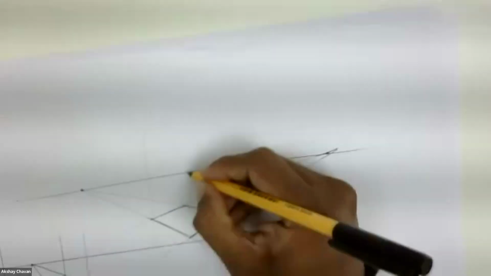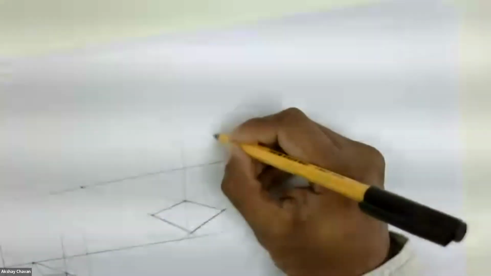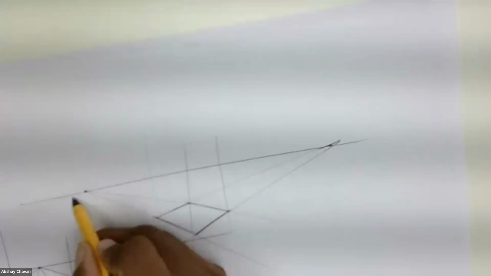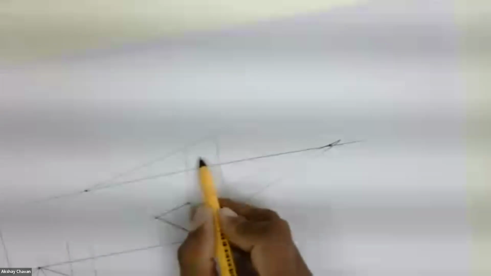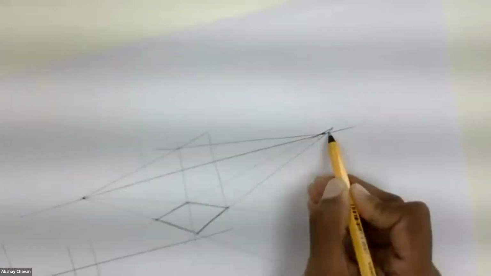In two point perspective, the vertical lines are not converging at any point. So to construct the top of the cuboid, we will draw the lines from the vanishing point.